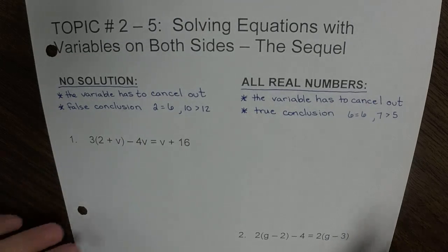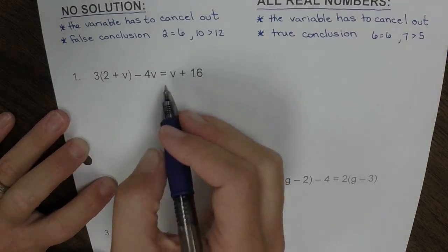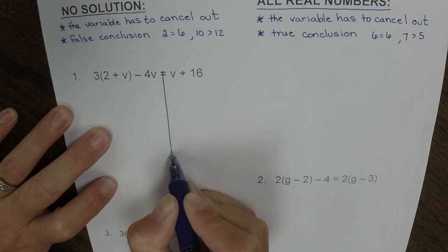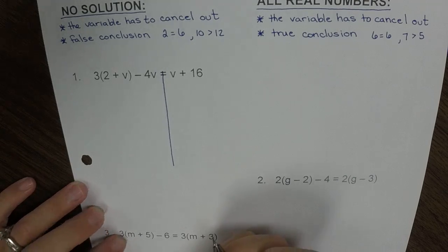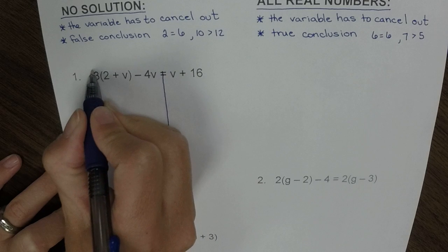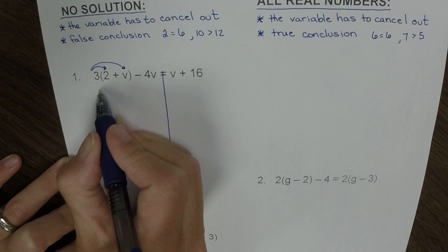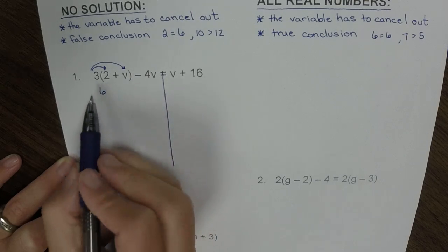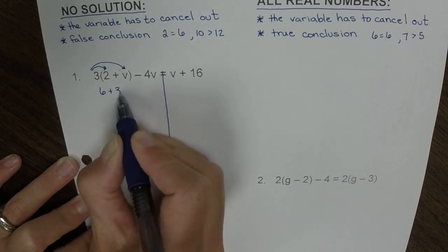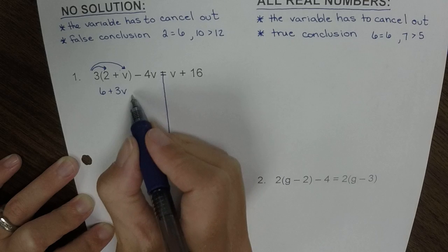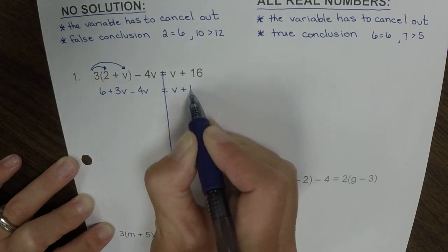So let's look at number 1 and kind of work our way through just like we would normally. So our first step is to draw the line. After we draw the line, we look for fractions, which we don't have. So then we're ready to distribute. So then 3 times 2 is 6. 3 times 1, because that's what's in front, is 1v. And then I still have minus 4v. And there wasn't anything to distribute over here, so I just bring it down.